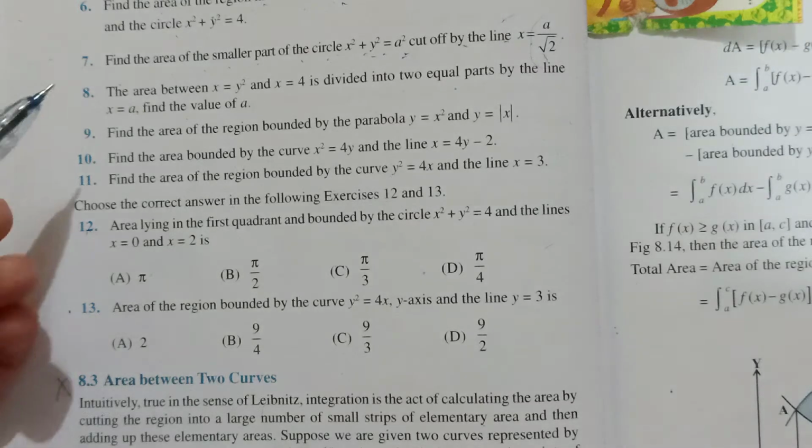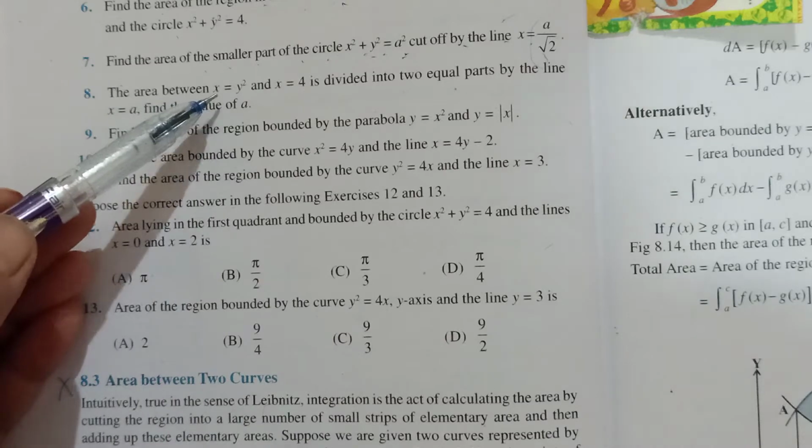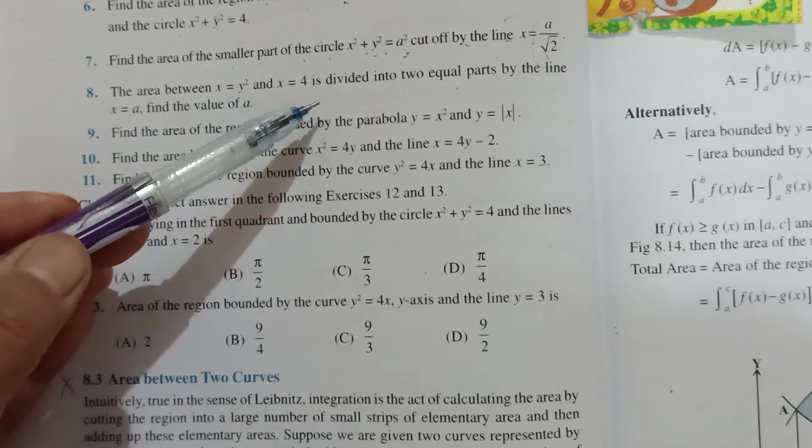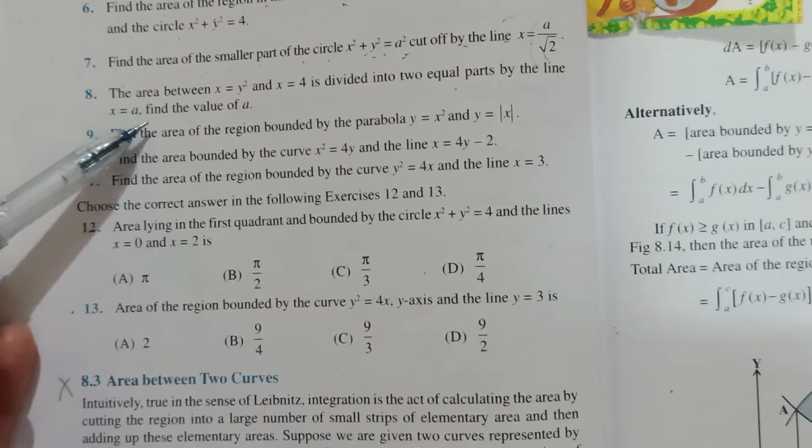Now let's finish off this exercise, beta. The eighth one says the area between x equals y squared and x equals 4 is divided into two equal parts by a line x equals a. Then you have to find the value of a.